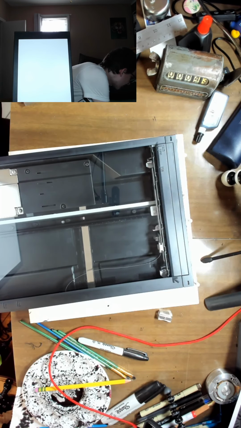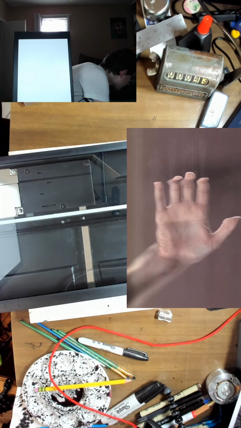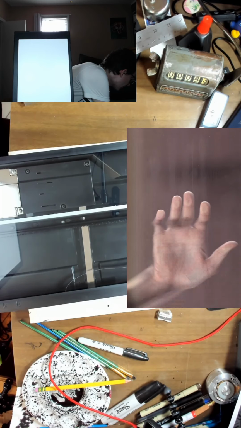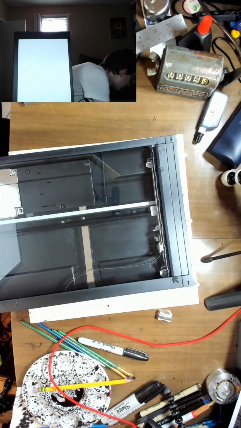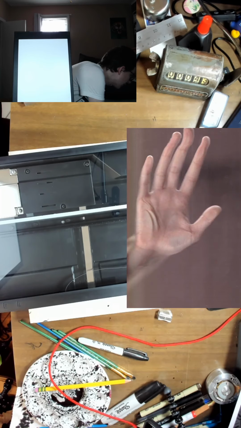Let me add these in the correct order. It is not getting all the images. So let's just start at the new point. Sorry about that.